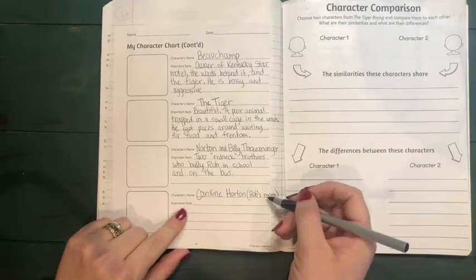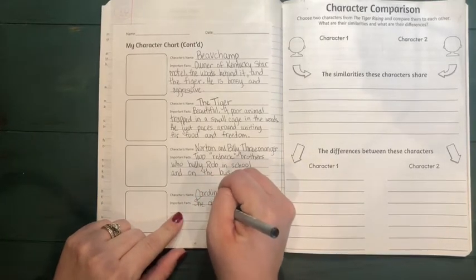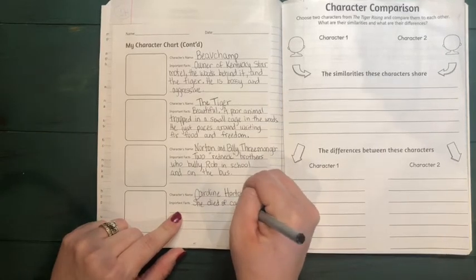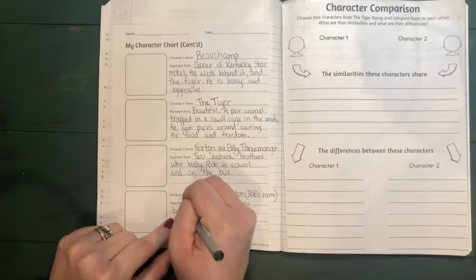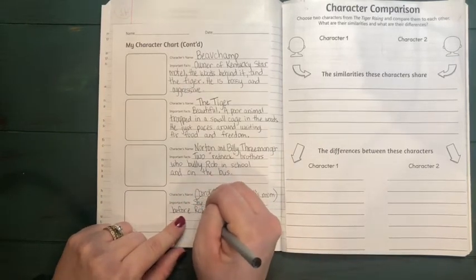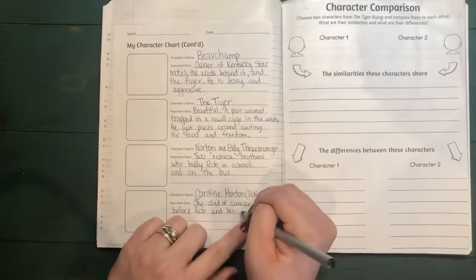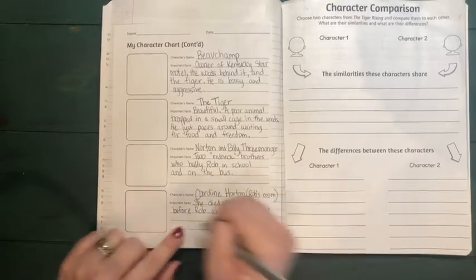So we said that's Rob's mother, and we're going to describe her as she died of cancer before Rob and his dad moved to Lister.